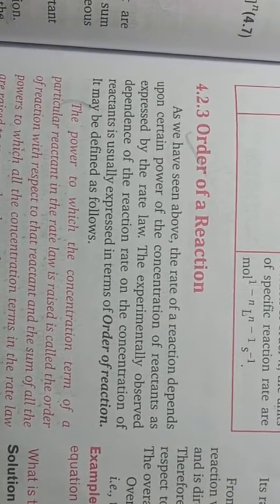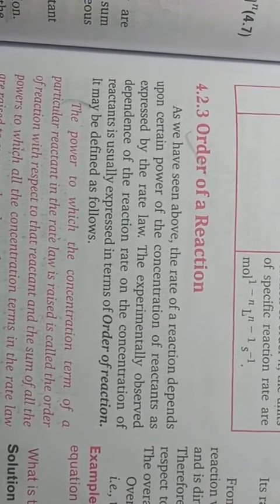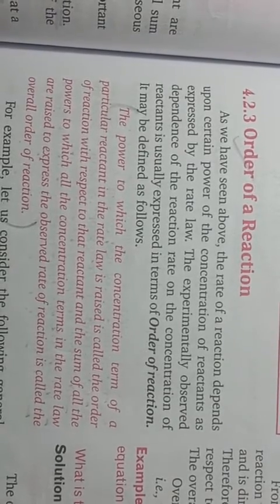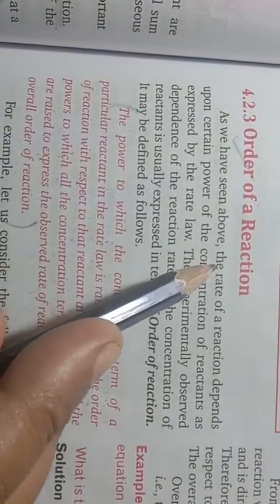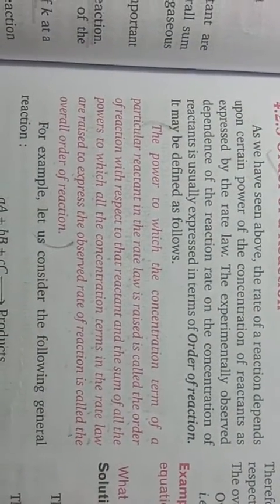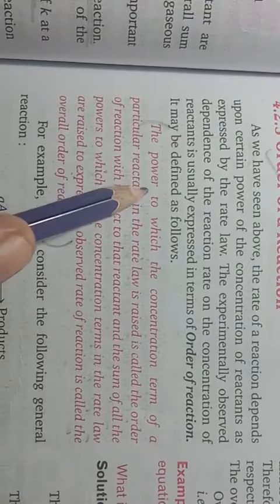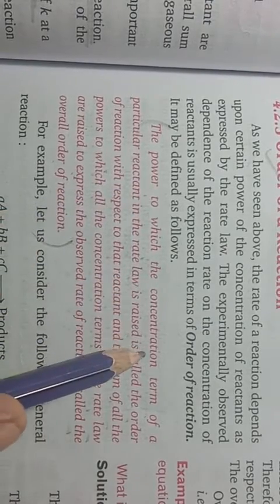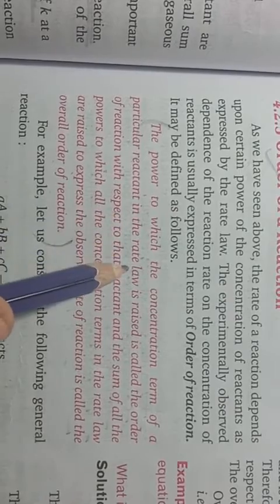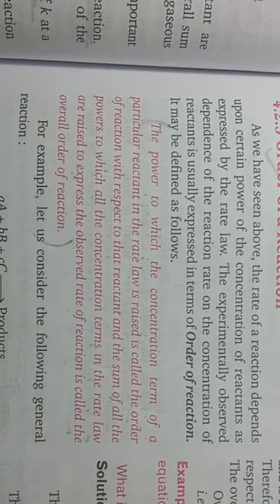Hello children, in this lecture we will start our discussion from order of a reaction. So this heading we have discussed already. According to this, the order of reaction is the power to which the concentration term of a particular reactant in the rate law is raised.